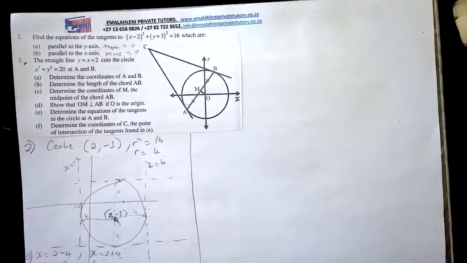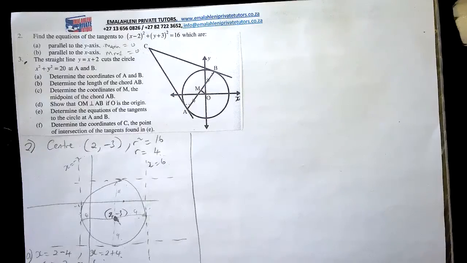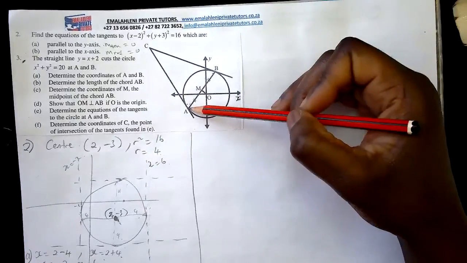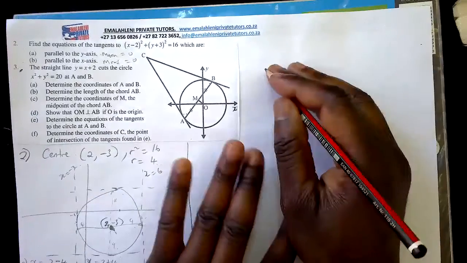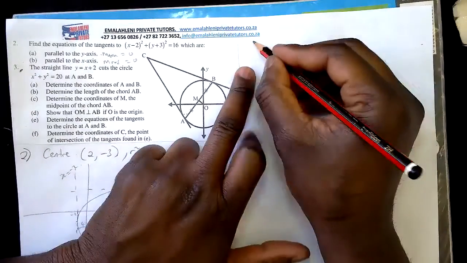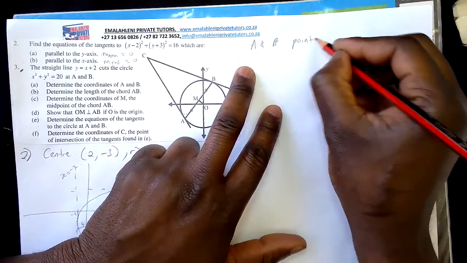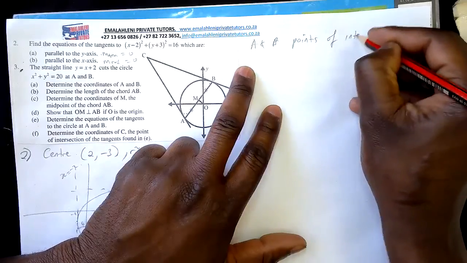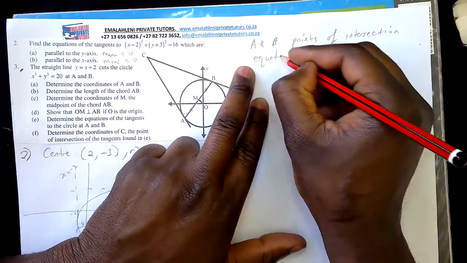The straight line y equals x plus 2 cuts the circle x squared plus y squared equals 20 at A and B. So we're told that this is the straight line that we're having. Determine the coordinates of A and B. Remember, A and B are points of intersection. Now, at a point of intersection, what do you do? You equate equations.